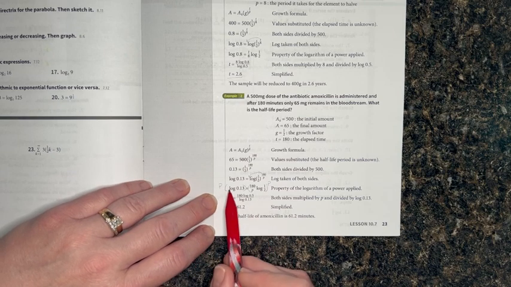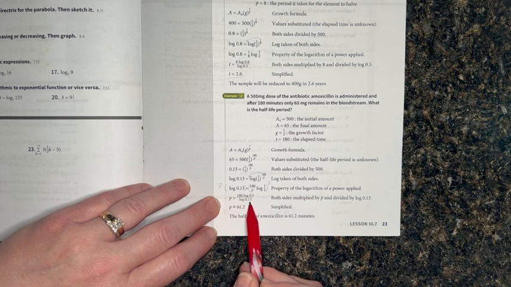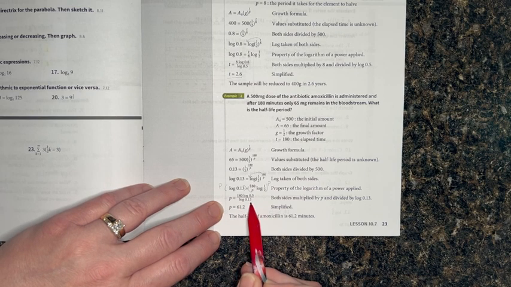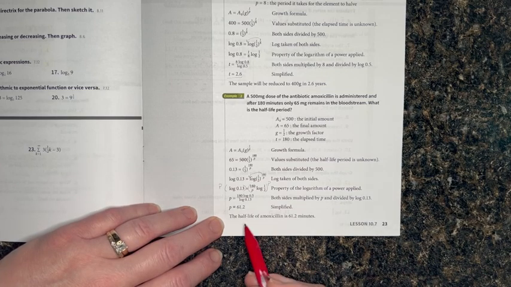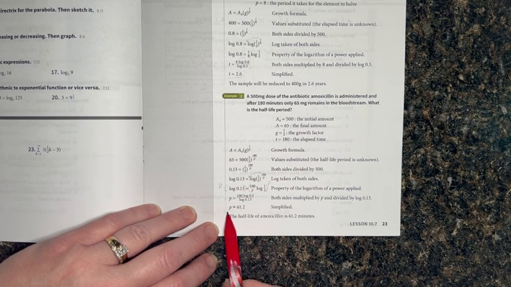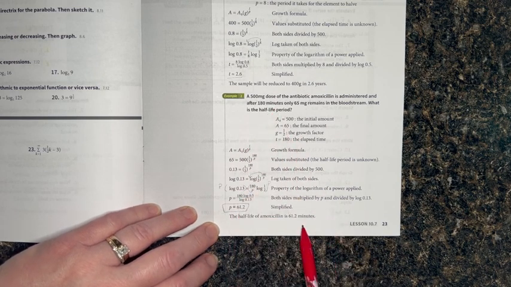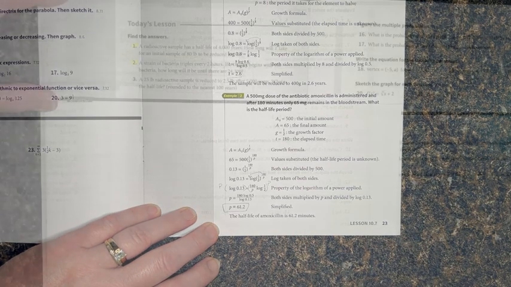Okay. And then you have to divide, this time, by the log of 0.13. So you end up with 180 log 1/2 divided by the log of 0.13. And then you solve that on your calculator. That's calculator work 100% of the time. And your period is 61.2 minutes, because minutes are what we put in, minutes are what we get out. All right, let's turn the page.